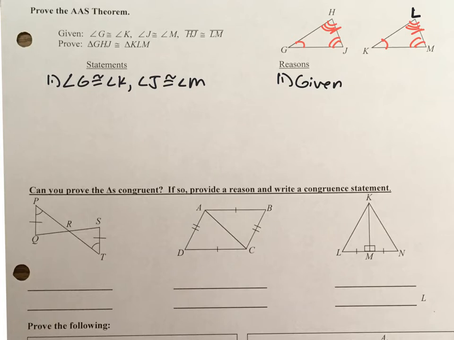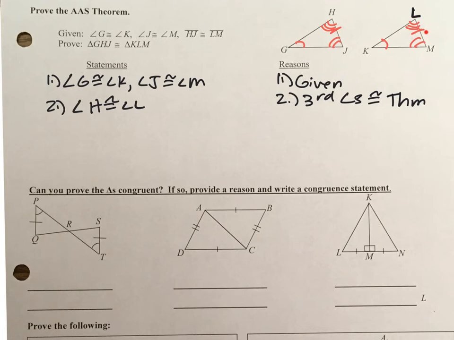And then in statement 2, I'm going to say that angle H is congruent to angle L, and the justification for that is the third angles congruence theorem. Okay, so now that I have those angles marked, take a look at what we have now. Notice that I have two angles and an included side of one triangle congruent to two angles and an included side of another triangle. So that's enough. If you recall, that was one of our postulates.